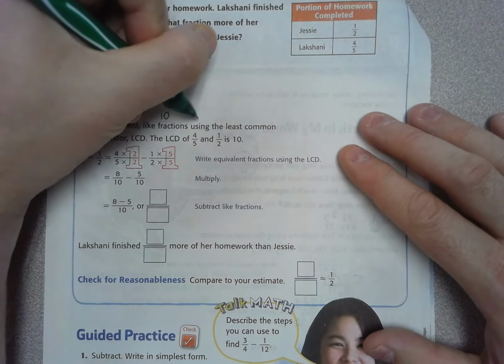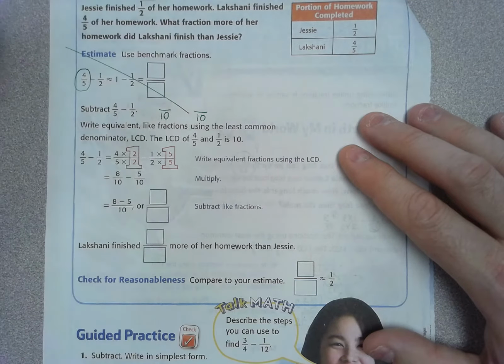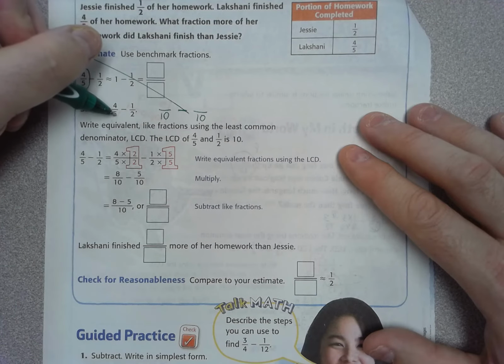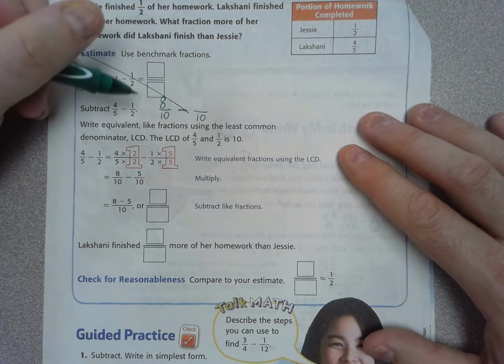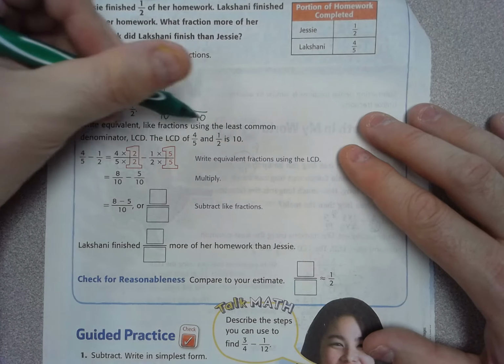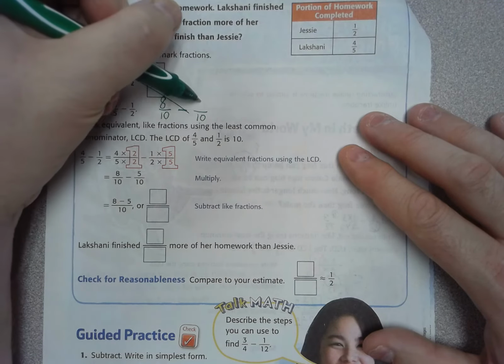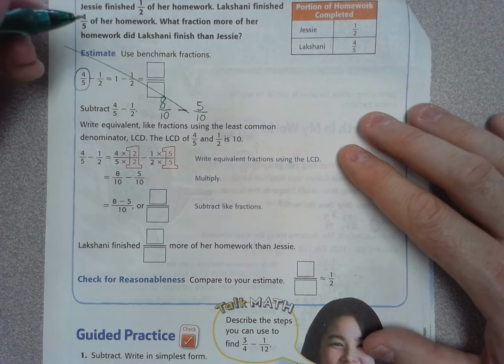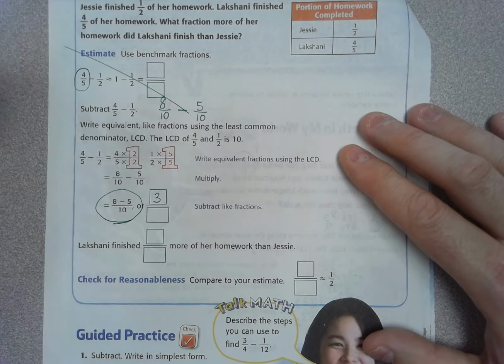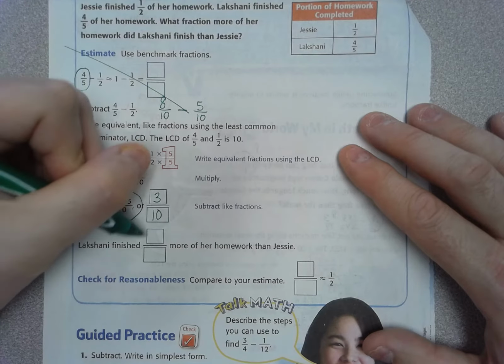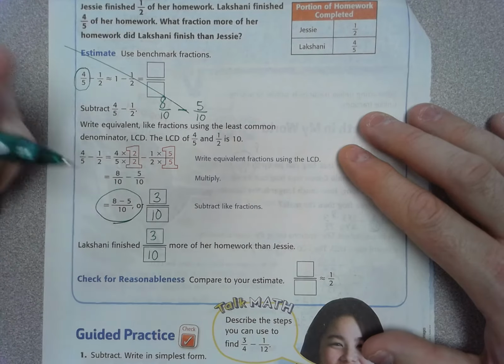So both of these are going to use 10, and we're going to subtract them. 5 times 2 equals 10, so I'm going to multiply this 4 by 2, which gives me 8. 2 times 5 equals 10, so I need to multiply this 1 by 5, which gives me 5. I subtract 8 minus 5, which gives me 3. 10 stays the same. So 3/10 right here.